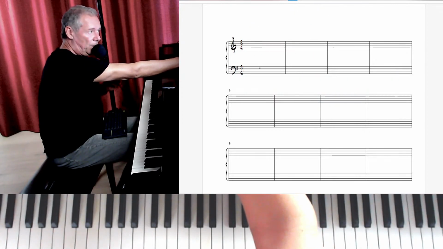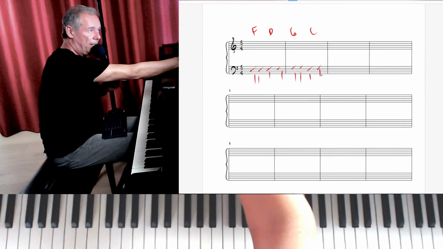And what I want to do is I want to do 1, 6, 2, 5. I don't care what the chords are, but I want to run a bass line. So what we're going to do is we're going to run a bass line on quarter notes like this. And I'm not going to write them in because it's going to take too long.